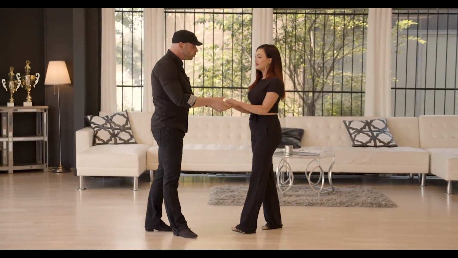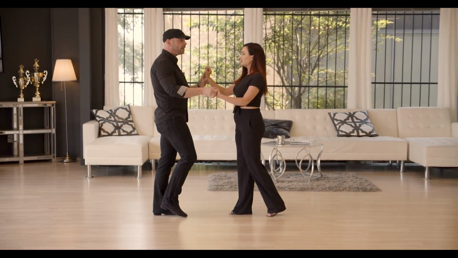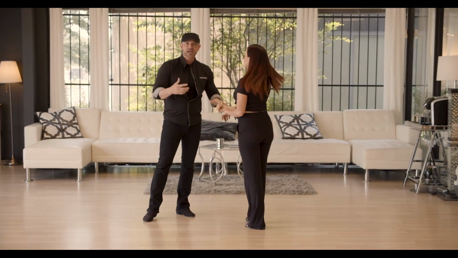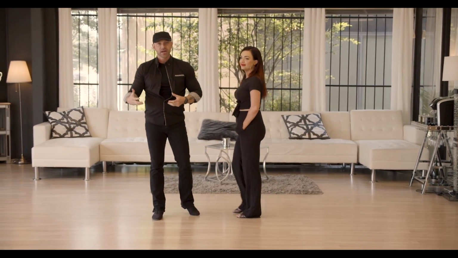So if she has one foot in front of the other, like if her left foot is back, if she has this position, she literally can actually start or commence a turn. If her feet are together, she just can't. And that's not just my opinion, that's just fact, okay?